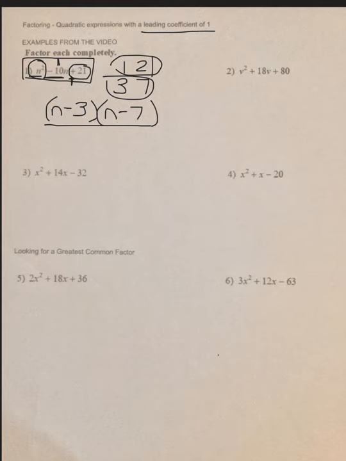Our second example is pretty similar. We're talking about 80. Because it's a plus sign, we're still thinking about positive 80, so adding two numbers together to get to 18. So I have my pairs, 1 times 80, 2 times 40, and you don't have to write them all down if you don't think you need to. You might be able to see them in your head better.